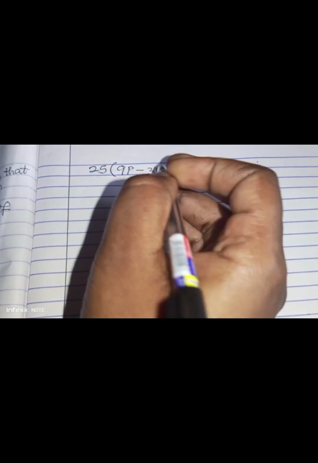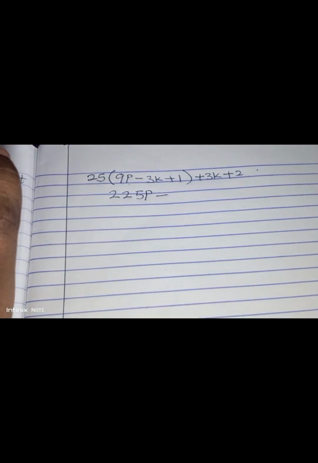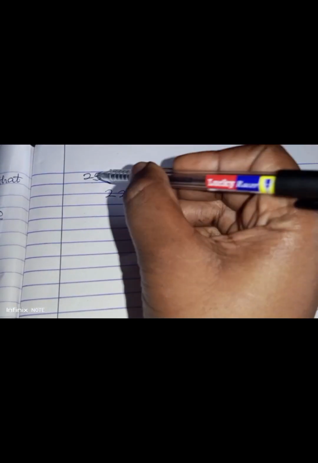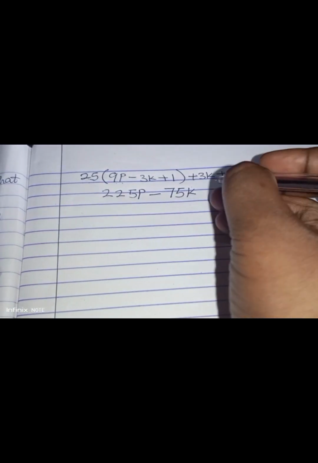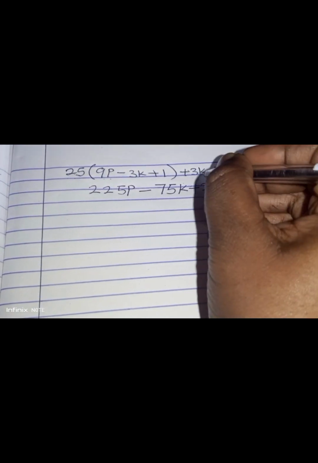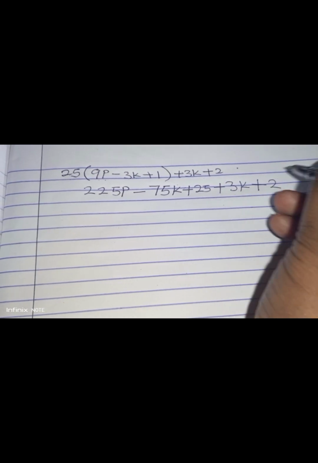25 times 9p, that is 225p, minus 25 times 3, that is minus 75k. 25 multiplied by 1, that is plus 25, then plus 3k plus 2.